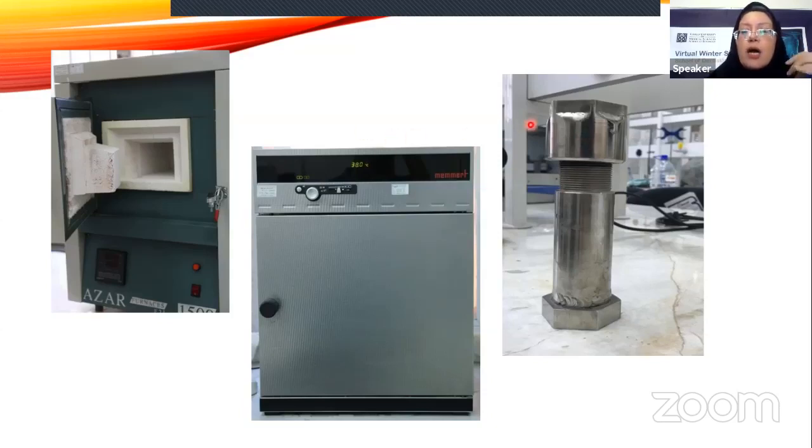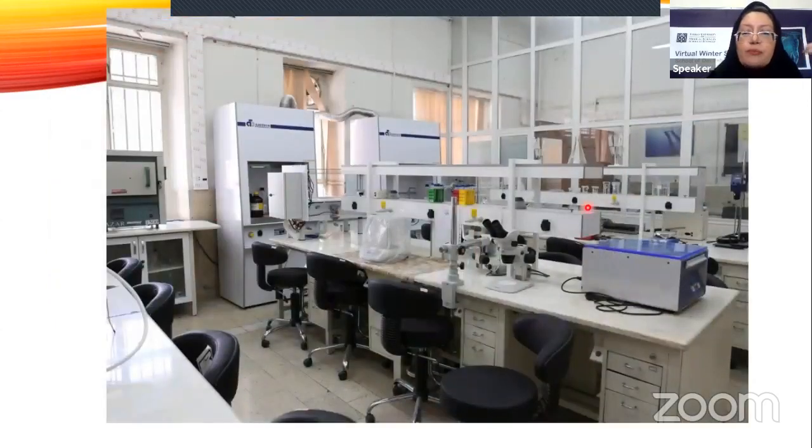For example, I myself synthesized titanium nanotubes using this autoclave, and also this is a centrifuge. We have almost all facilities for synthesizing different materials and different nanobiomaterials.